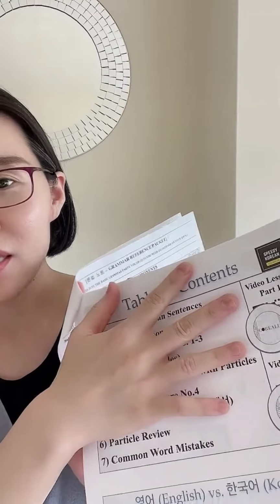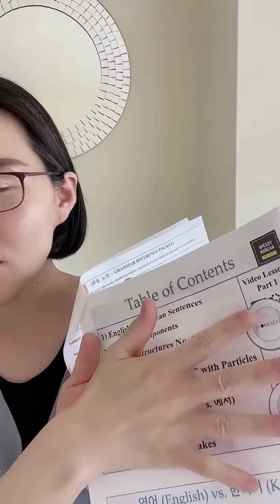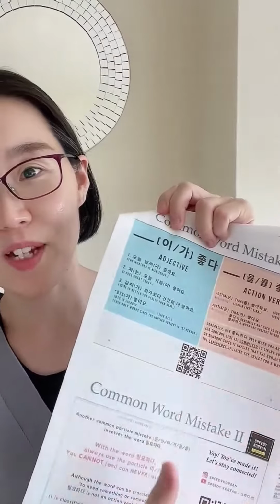Going on to the next page on this digitally available study guide are the QR code based lessons, where I explain all the particle rules and sentence structures in detail one more time. And then towards the end, you're gonna see common word mistakes explained to you like this.